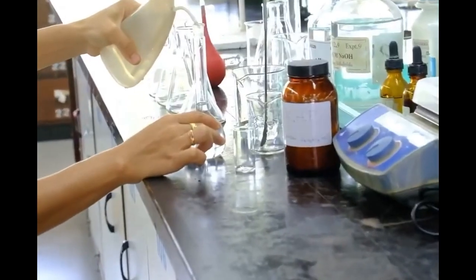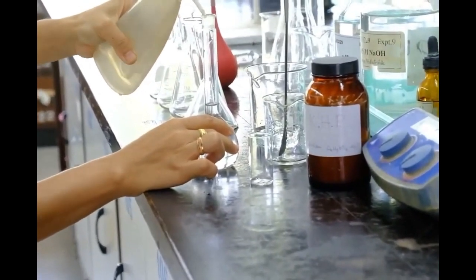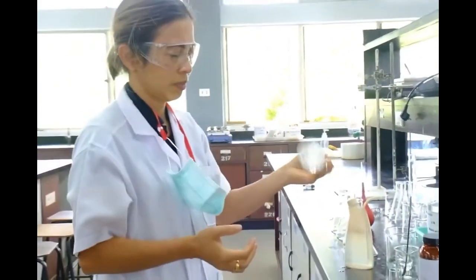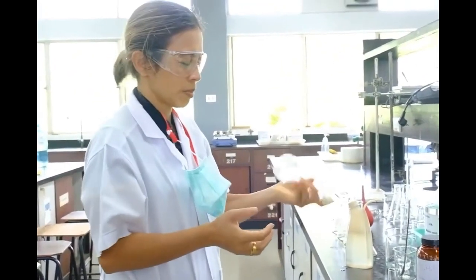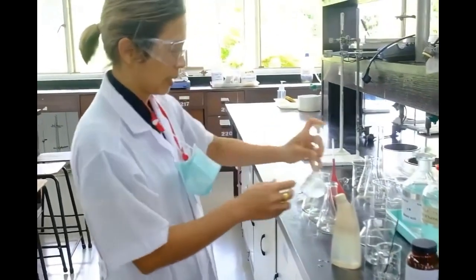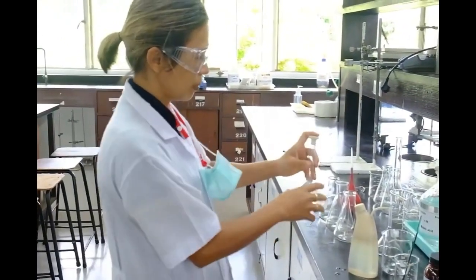Once you have the standard solution, pipette it.